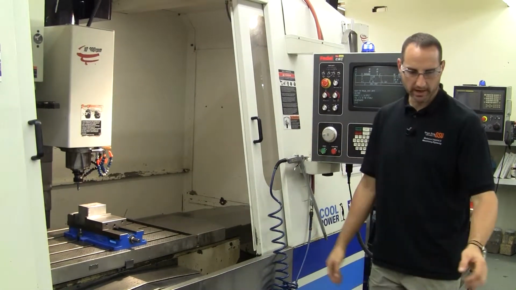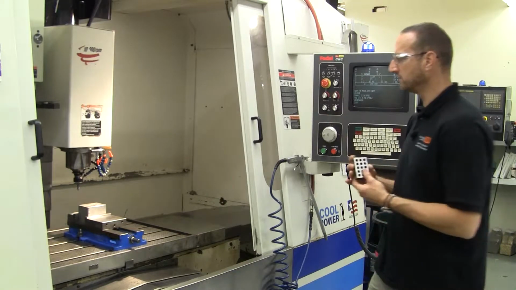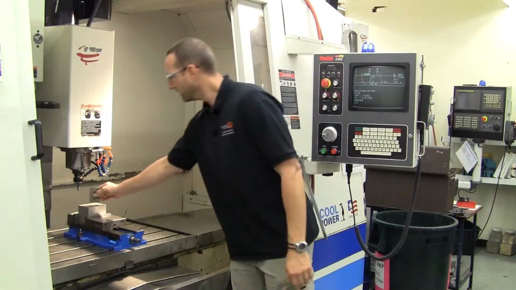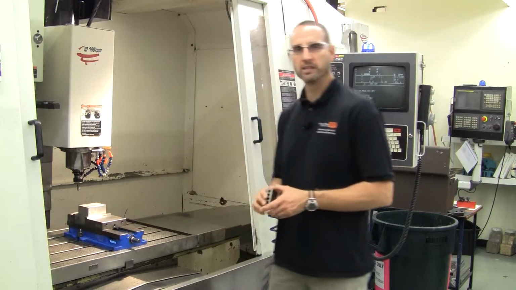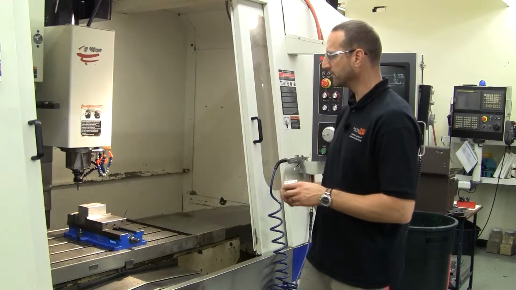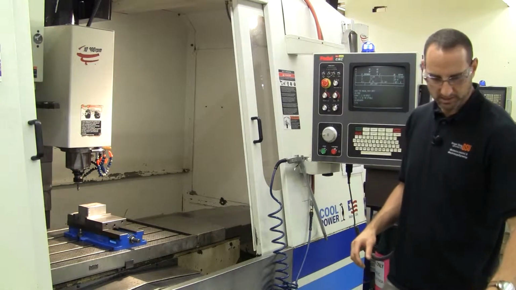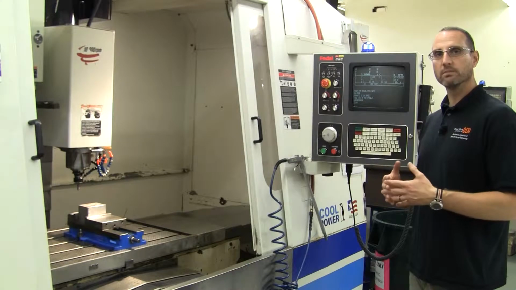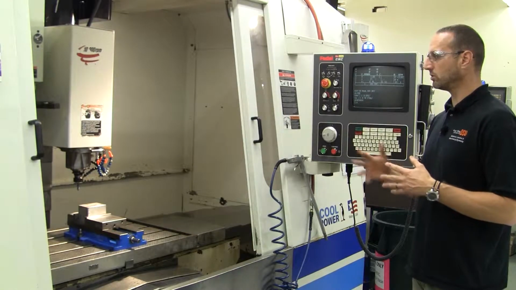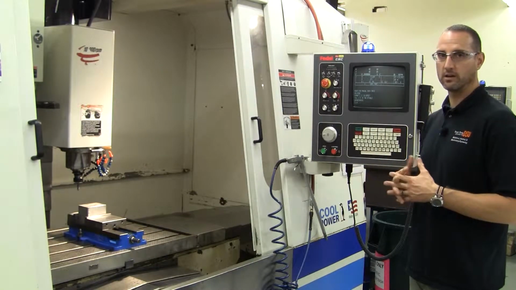So the machine has come to rest. We'll grab our 1, 2, 3 block and use this to verify our height. And sure enough, that slides right under just like we did at the previous setup. So at this point, we can consider that our tool length offset for this tool and our fixture offset are correct.